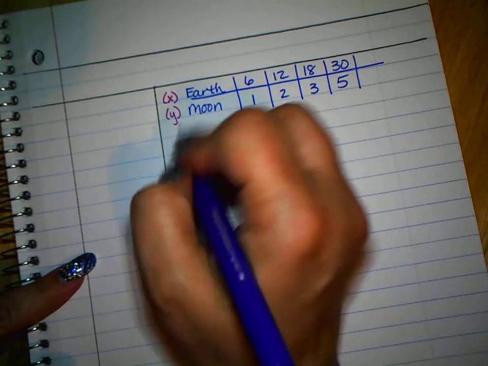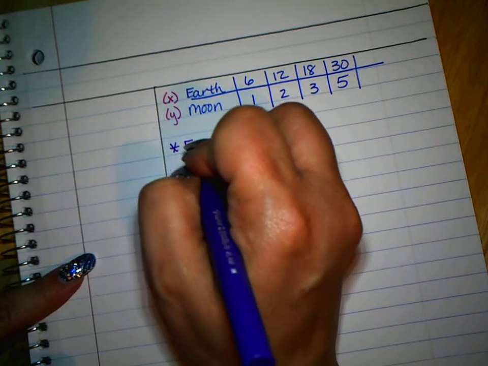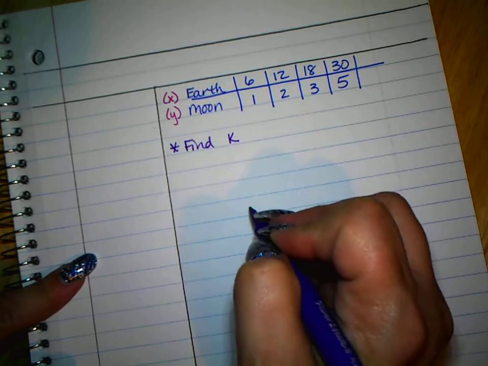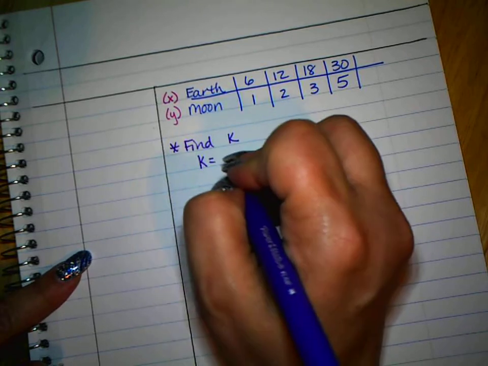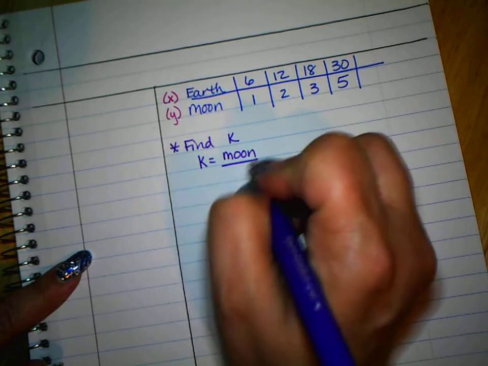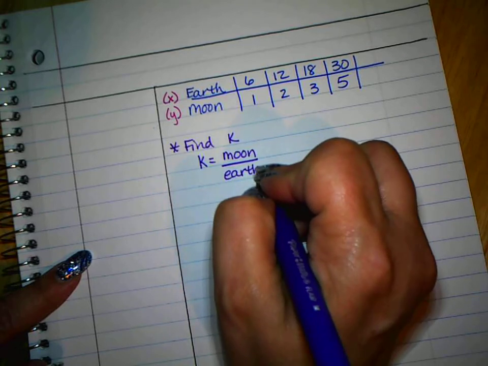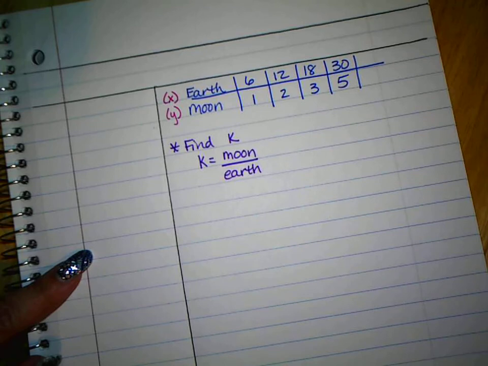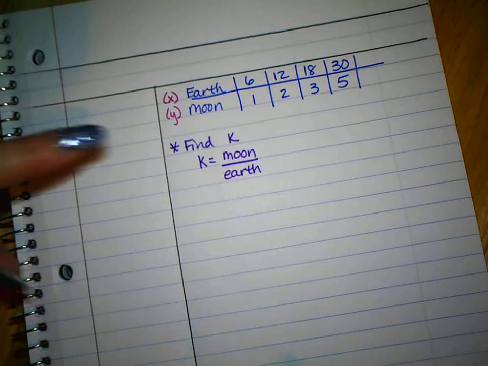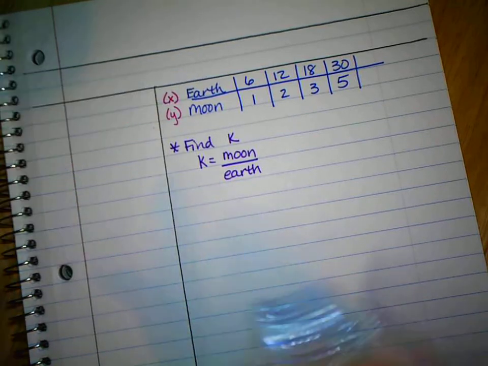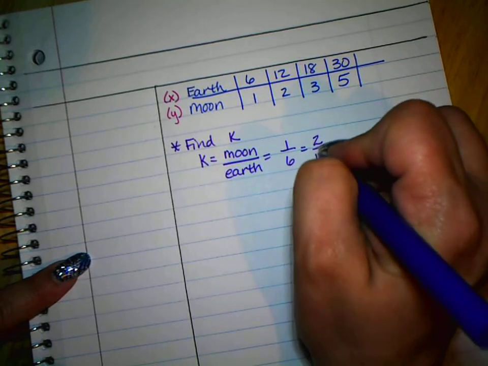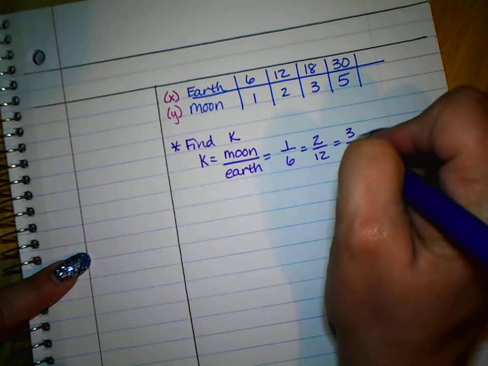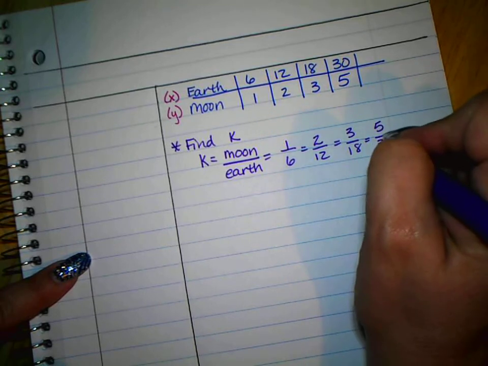So after we build our table, then we find k. And k is the moon to the earth. Remember, go back to that definition where I gave you the equation and that other version, y over x. That's why I put moon on top and earth on the bottom. So this becomes 1 over 6, 2 over 12, 3 over 18, 5 over 30.